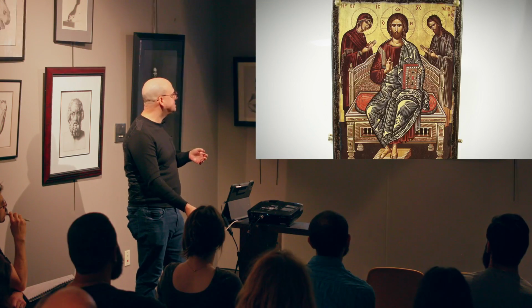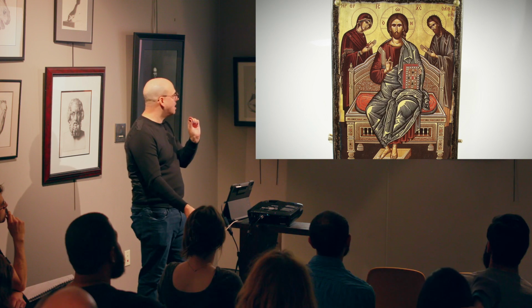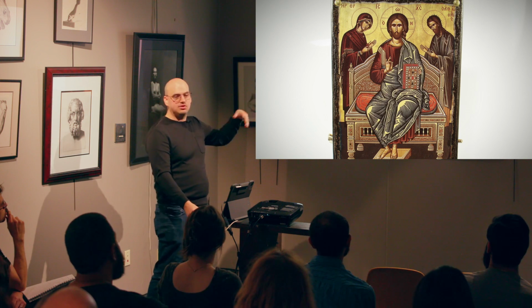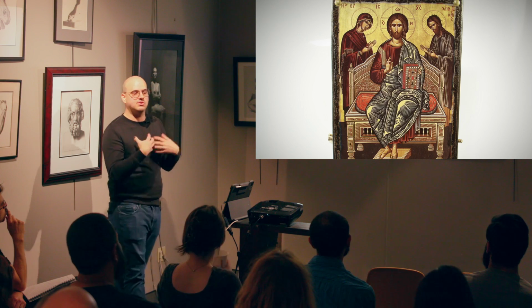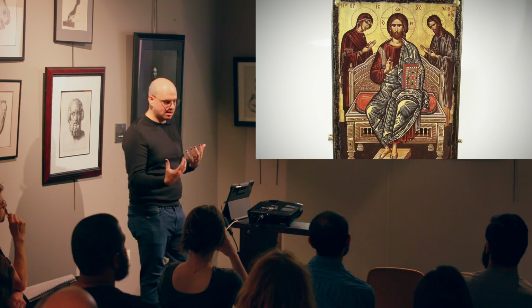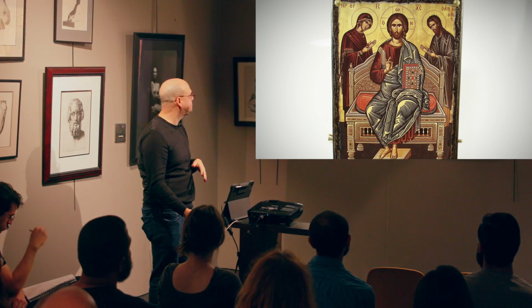So when you do look at iconography, you will actually see, so here you can see the Christ figure is shown with a red interior tunic and a blue outer tunic. So again, the interior immortal life cloaked in the mortal life.